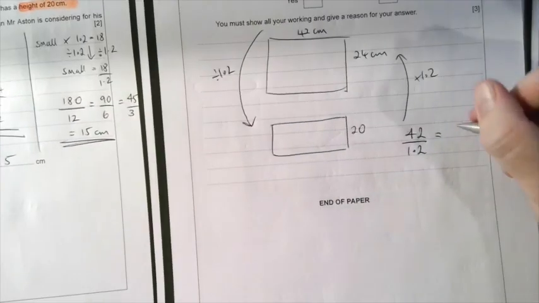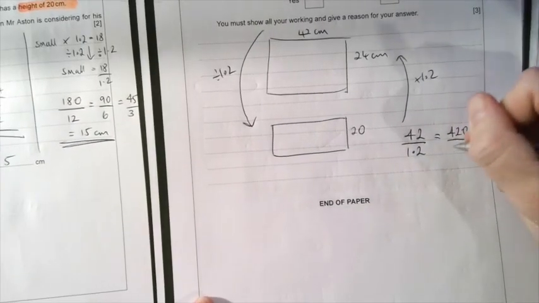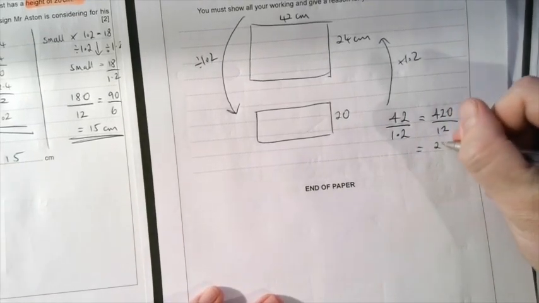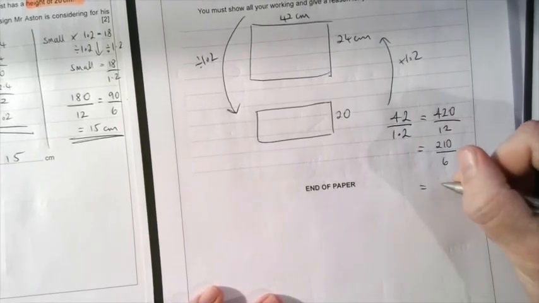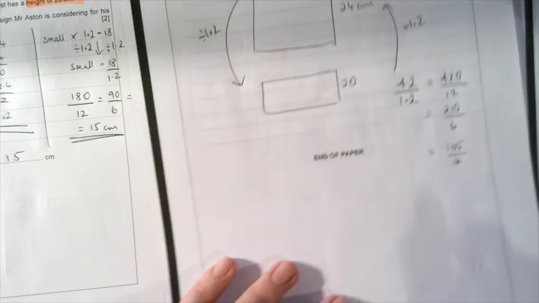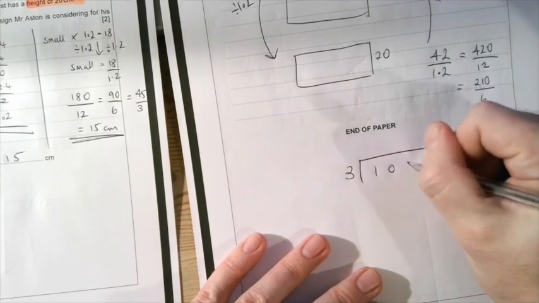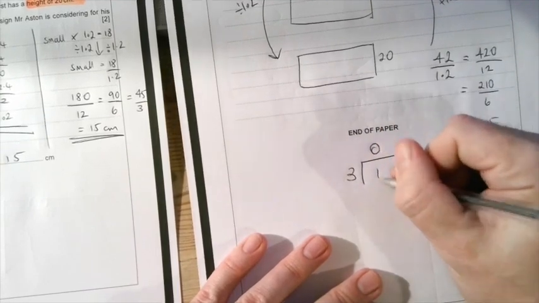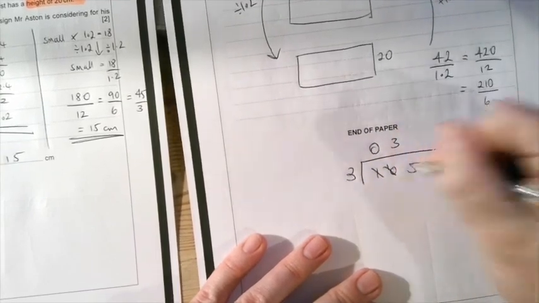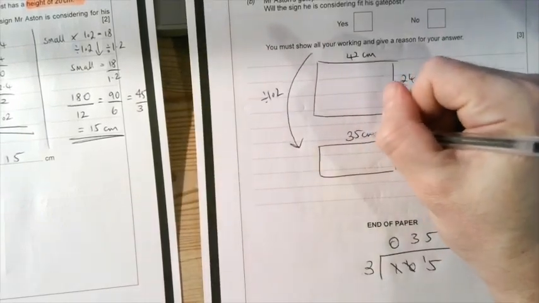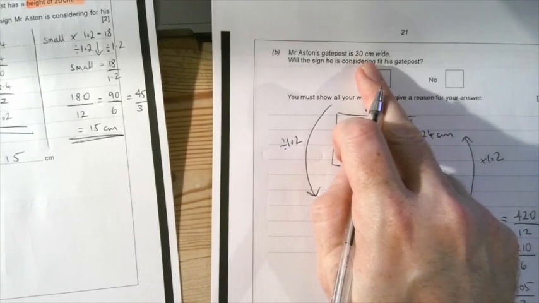And again, I'm going to use the same trick. I'm going to times top and bottom by 10, which is 420 divided by 12, which would be 210 divided by 6, which would be 105 divided by 3, and then I'm going to do 3 into 105. 3 into 10 goes 3 times, 3 into 5 goes 5 times. It would be 35 centimetres wide. Well, no, because his gate post is 30, so no, 35 centimetres is needed.